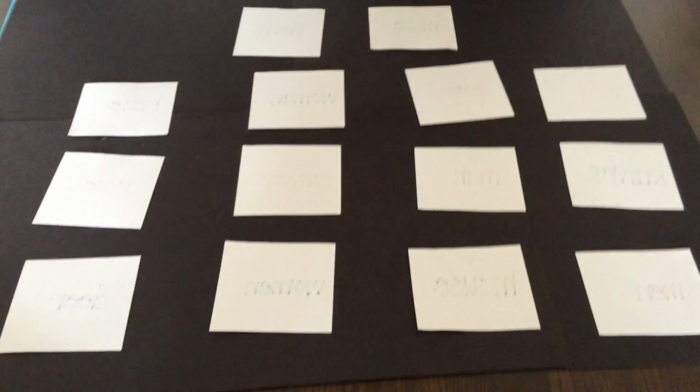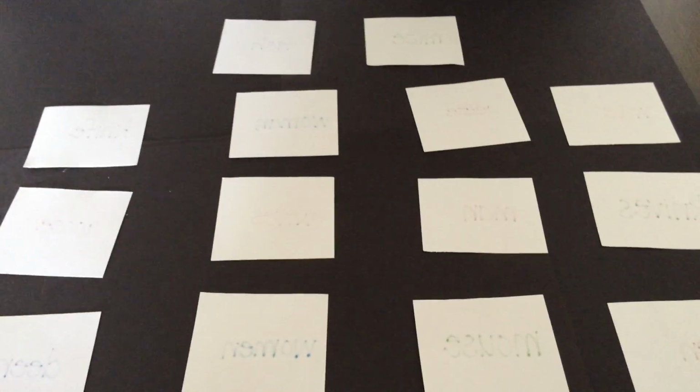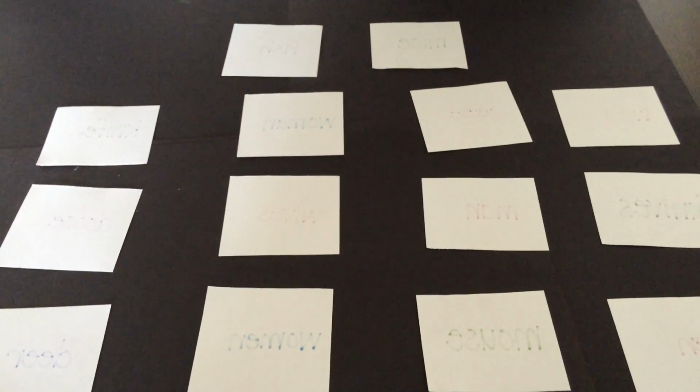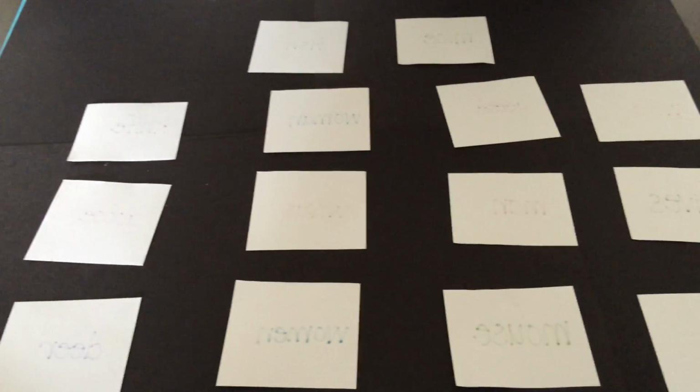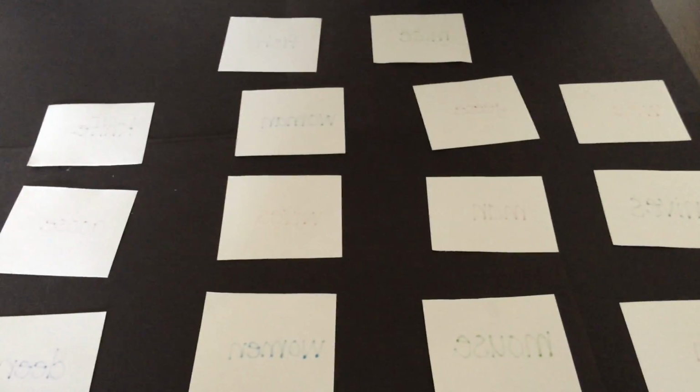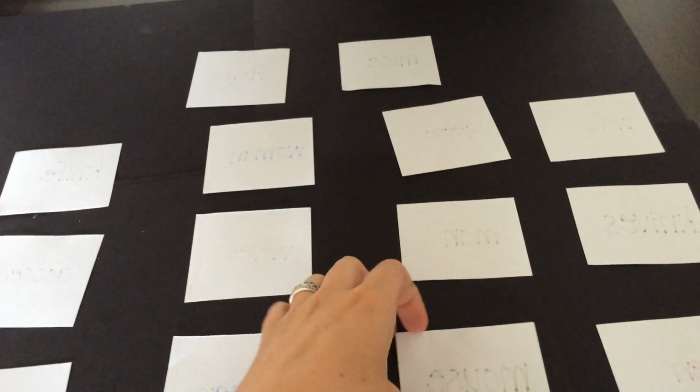I just used plain index cards and I wrote with Sharpie on them. Of course, if you are using them for your classroom, don't use Sharpie because it bleeds through, as you can see. But for time's sake, I wanted to make sure I knew where each card was. So let's get started. The first student would pick up the first card.